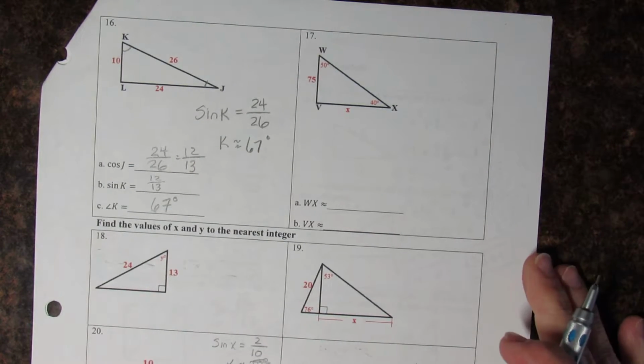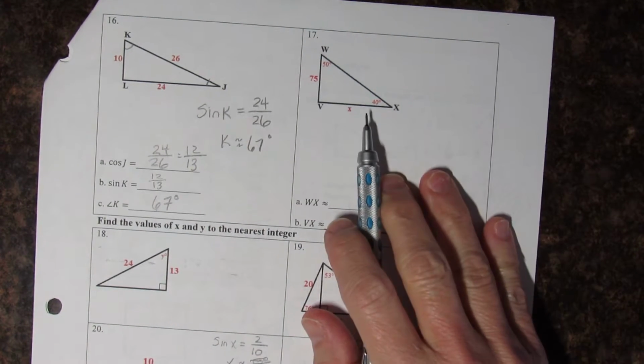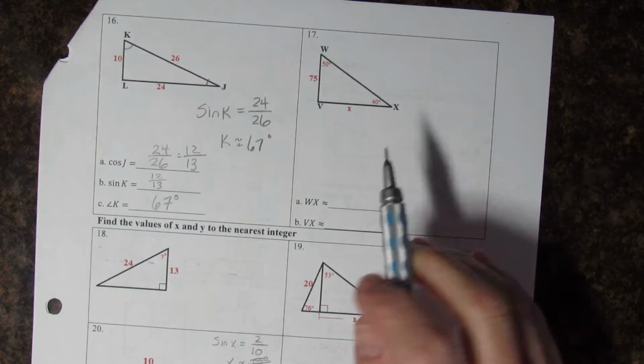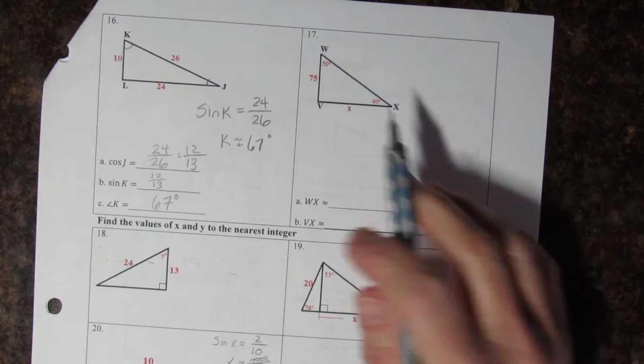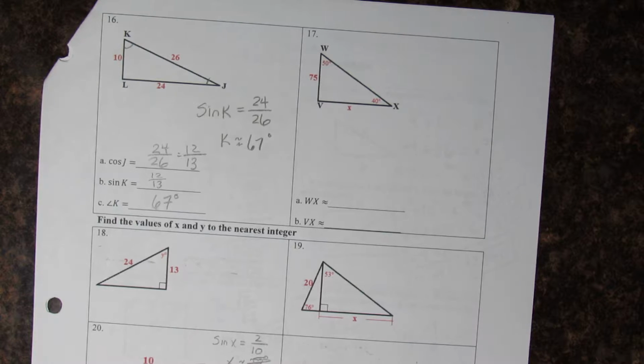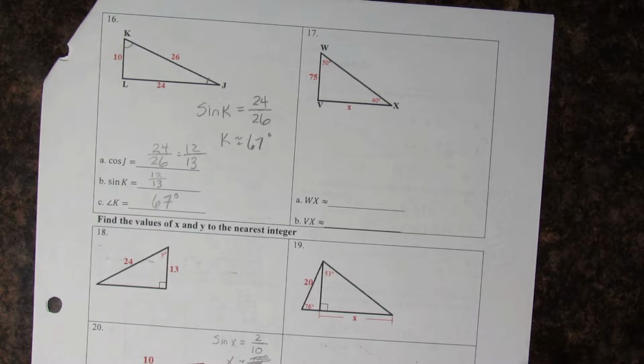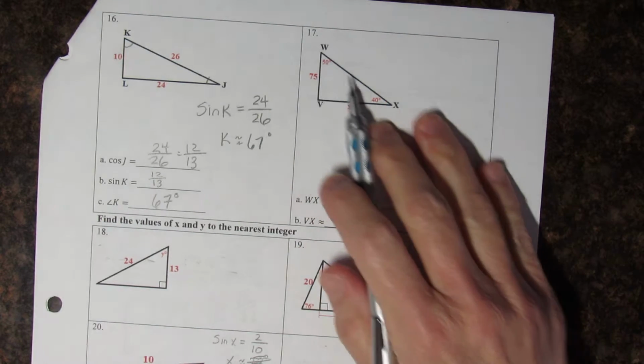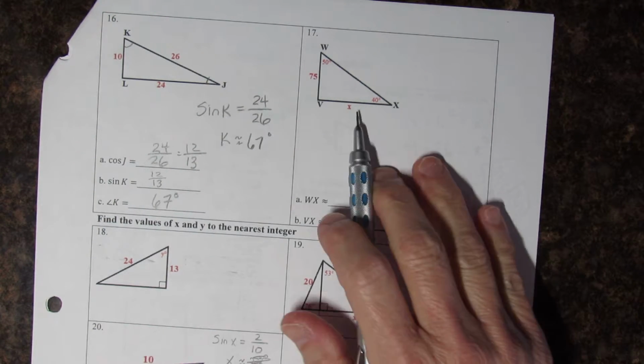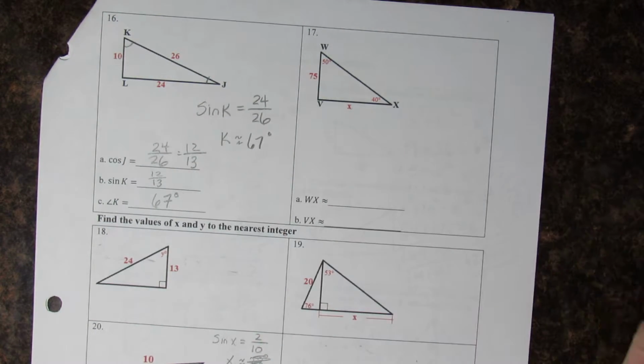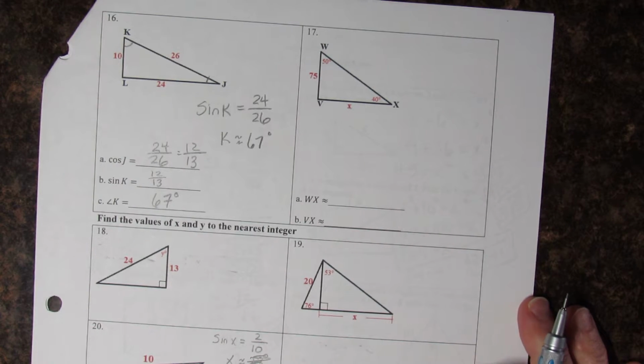Okay, number 17. We have a right triangle. This is not a special right triangle, it's just something we'll have to use sine or cosine or tangent for. We don't have the hypotenuse, so we know we're going to use tangent because we are looking for one of the legs and we have the other leg. So we can use either 40 degrees or the 50-degree angle.